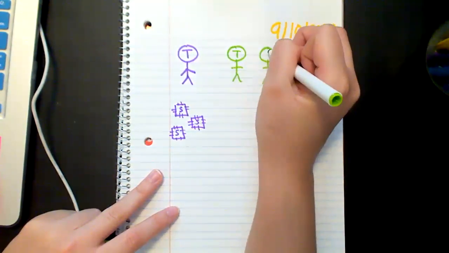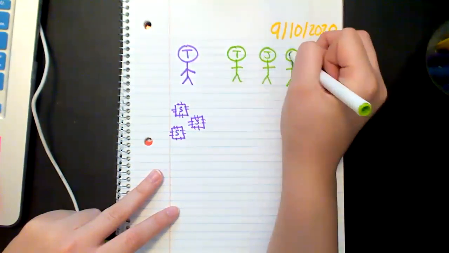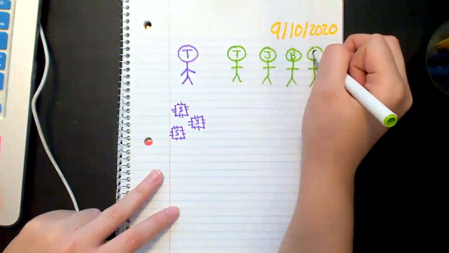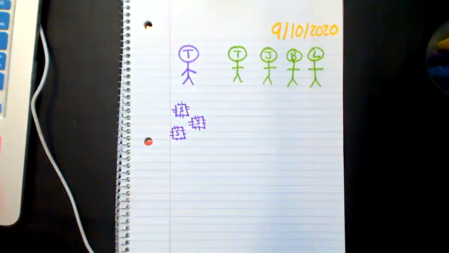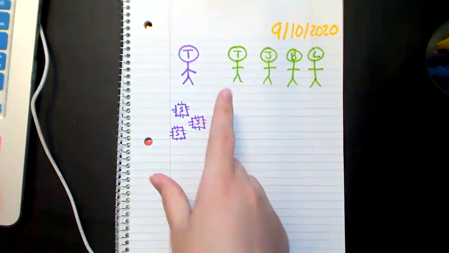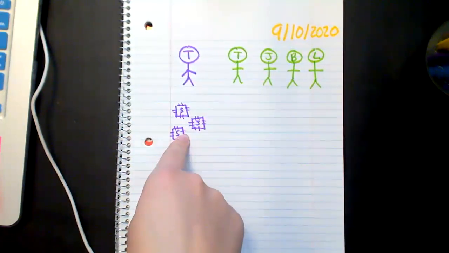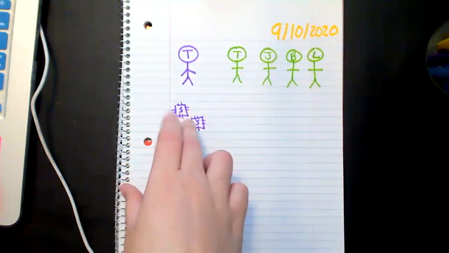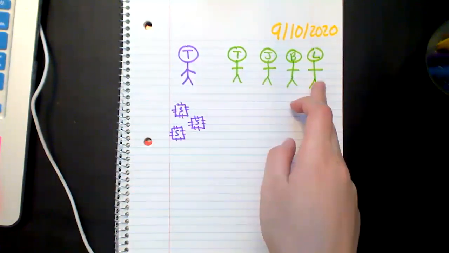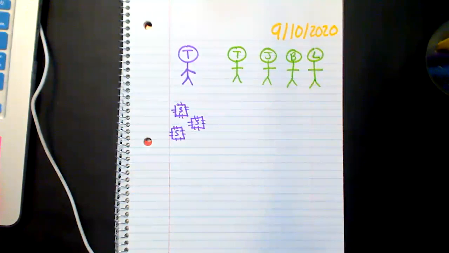Tina, James, Bob, and Larry. Okay, so Tommy already had 3 stamps at home, but he wanted to buy some more stamps because he had 4 other friends he wanted to share with.